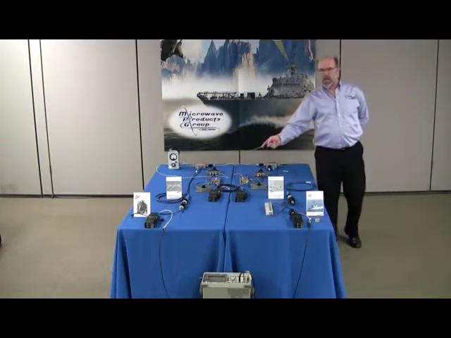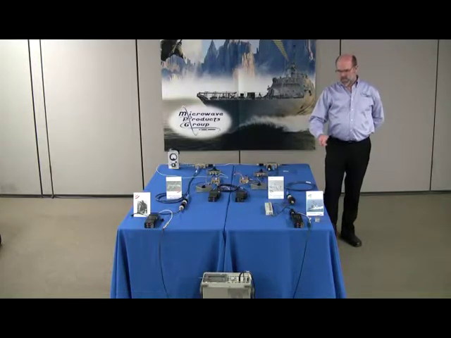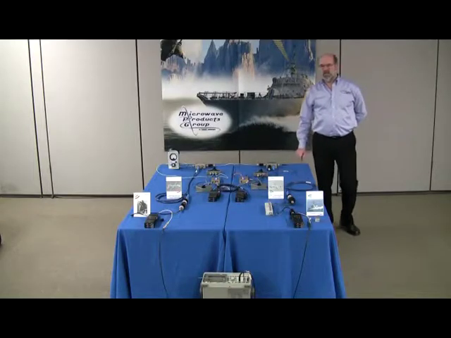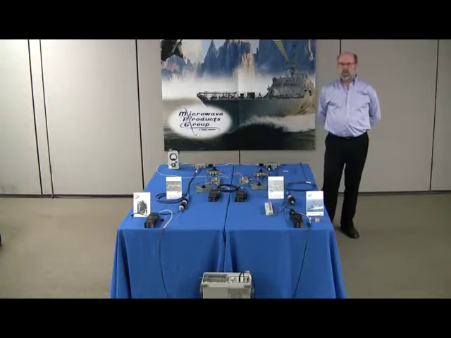The downlink will be operated at a fixed mid-band value of 50 MHz, and the uplink will be operated at various frequencies from 30 to 88 megahertz. For this demonstration, the uplink will be operated at 32 megahertz.